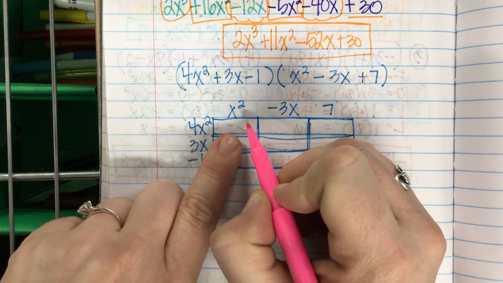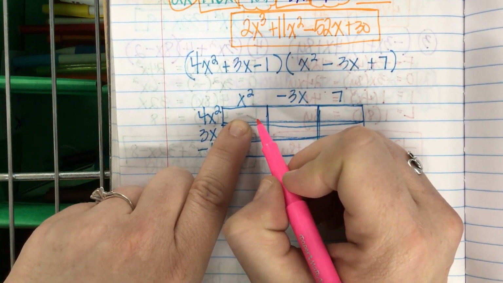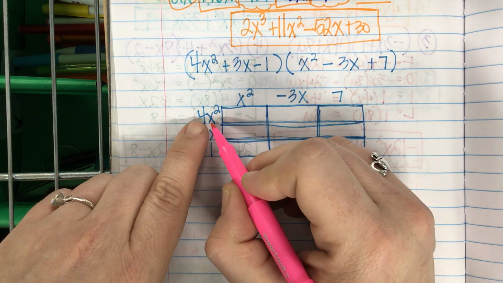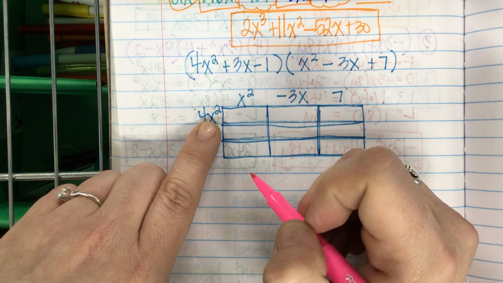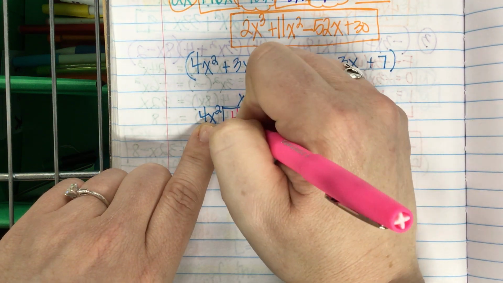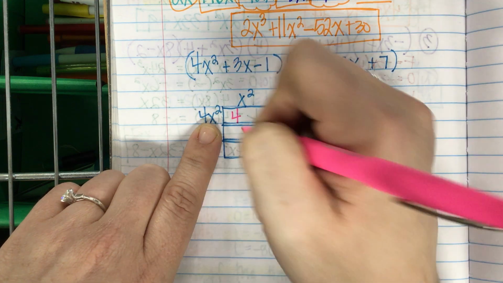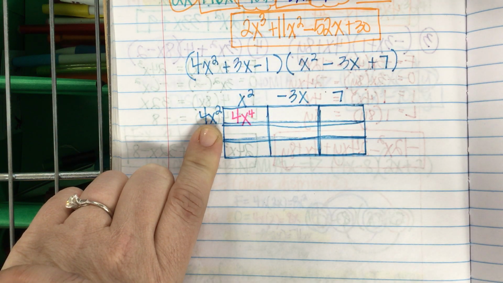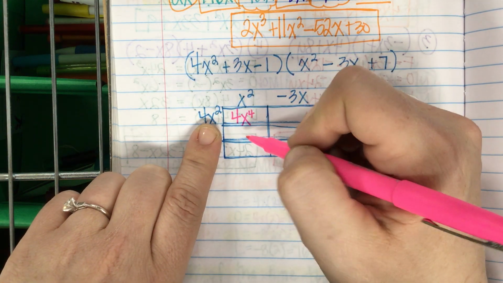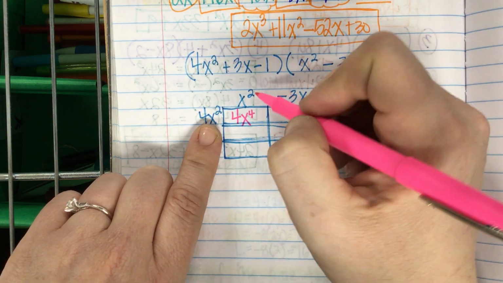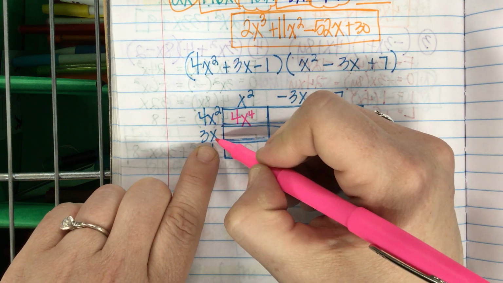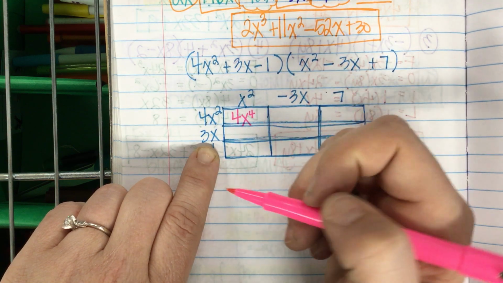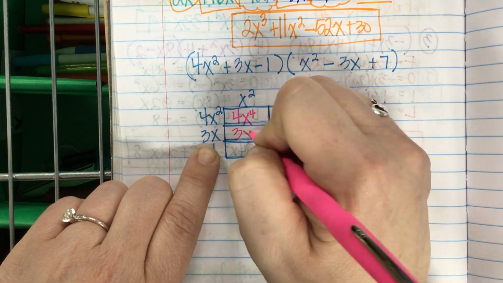So in this spot right here, I'm going to do 4x squared times x squared. What is 4x squared times x squared? 4, right? x to the 4th. Then let's go down. It doesn't matter, you could go across. Now I'm going to do 3x times x squared. What's 3x times x squared? 3x cubed.